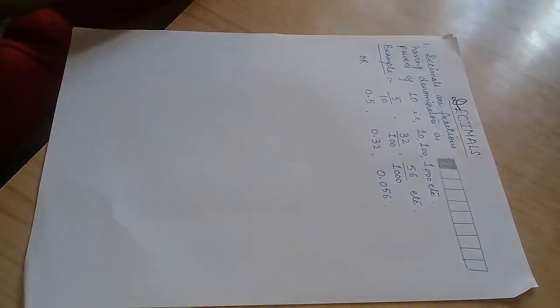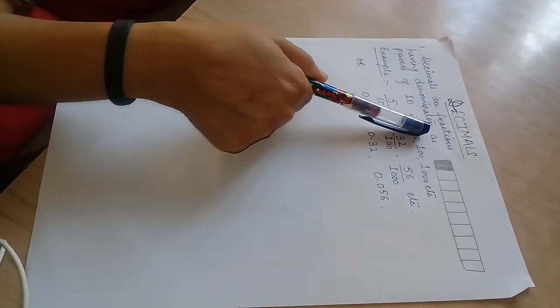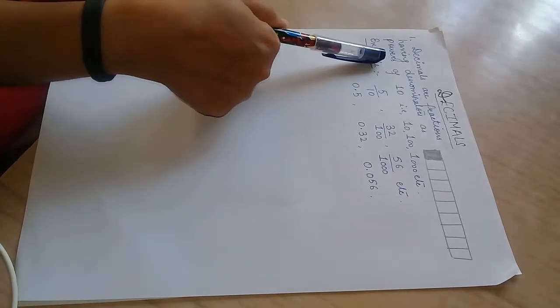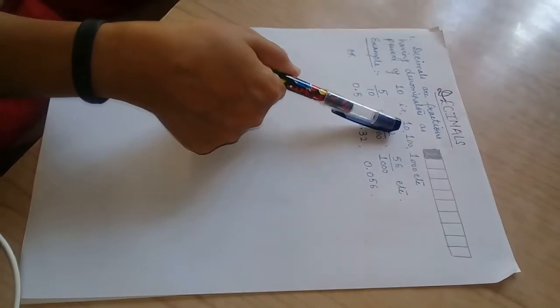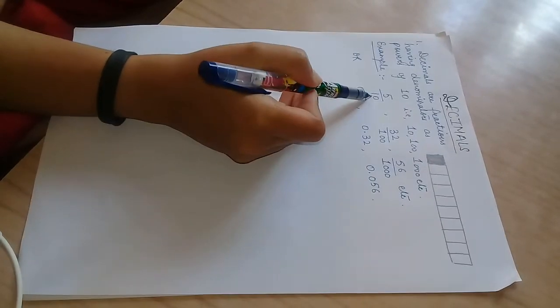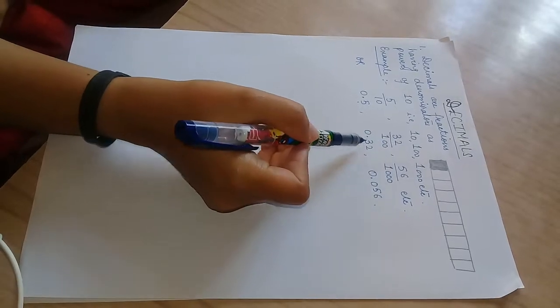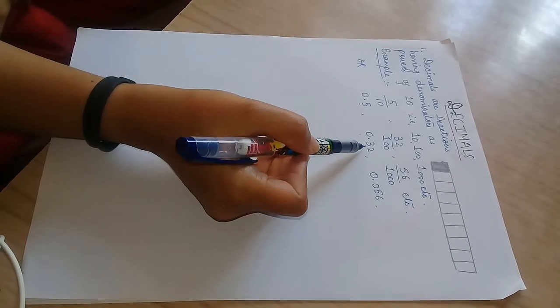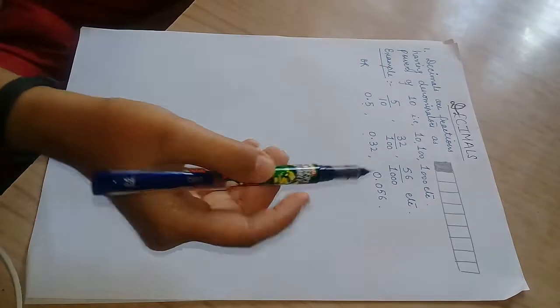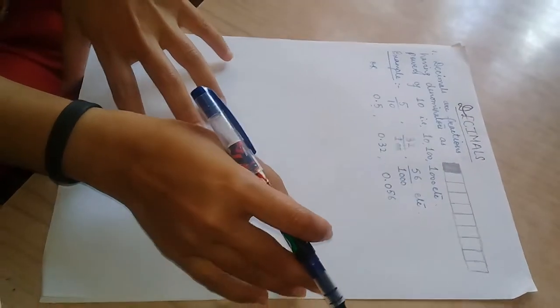In this lecture, we are going to discuss decimals. As you have already learned, what are decimals? Decimals are fractions having denominators as powers of ten, that is 10, 100, 1000 and so on. For example, 5 by 10 is written as 0.5, 32 by 100 is written as 0.32, and 56 by 1000 is written as 0.056 are some examples of decimals.